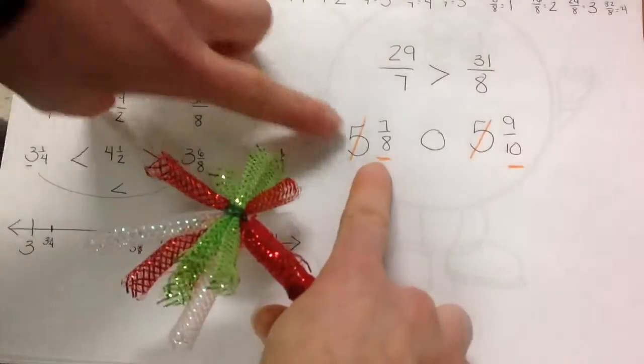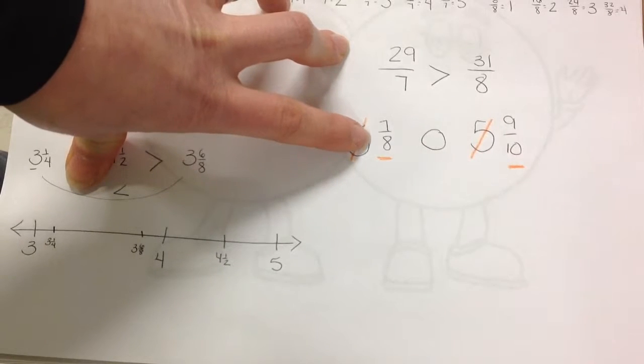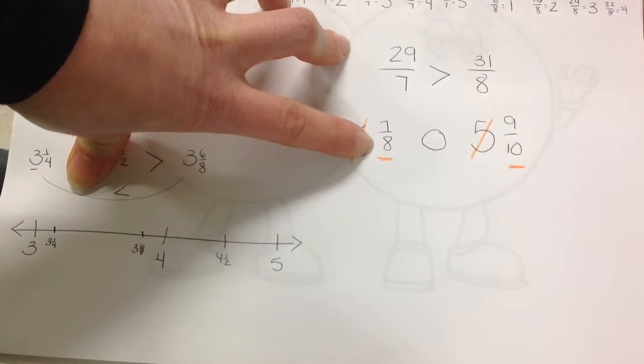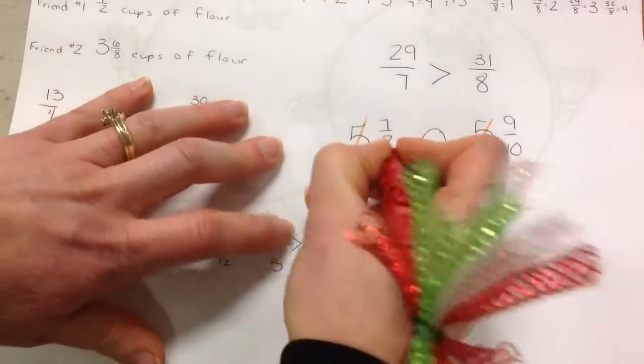Well, 7/8 versus 9/10, I can go ahead and grab a common denominator so I can figure that out. And that way I could compare them easier. Or I could look at it this way.